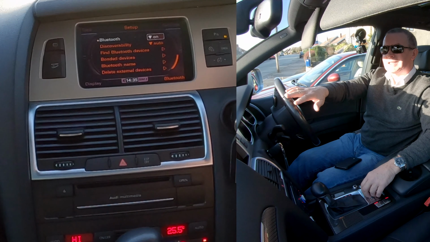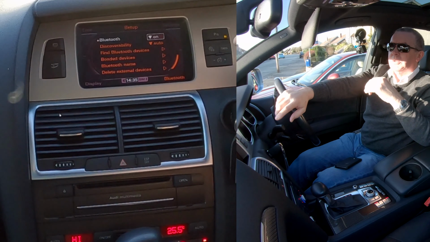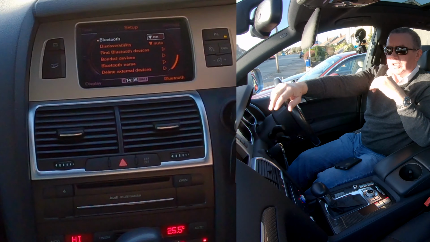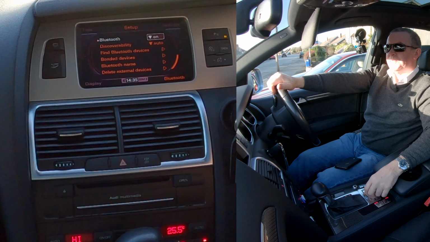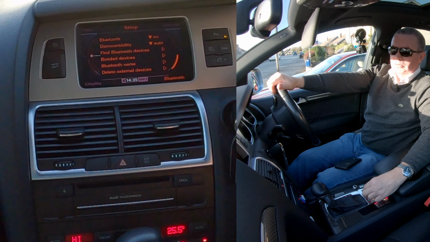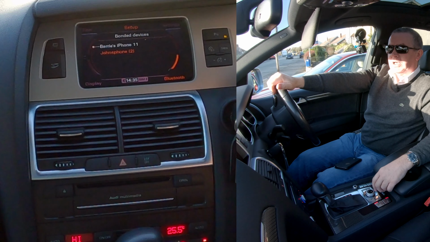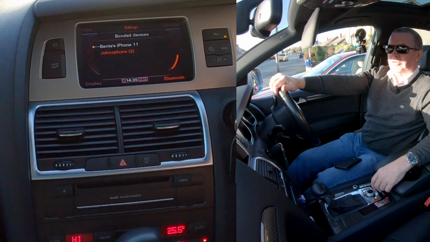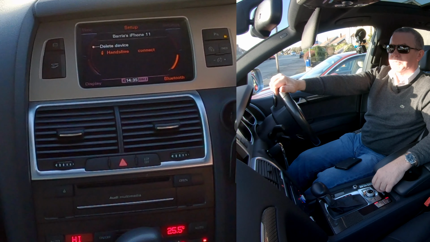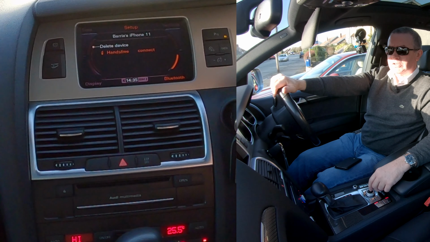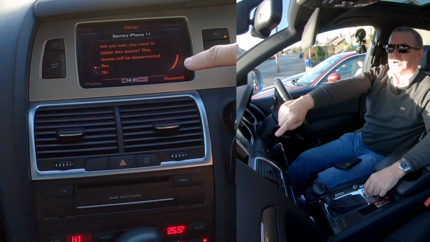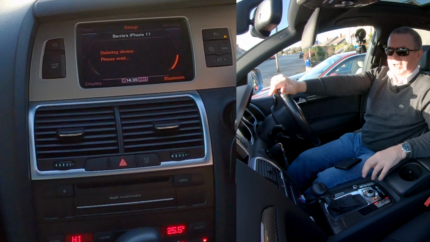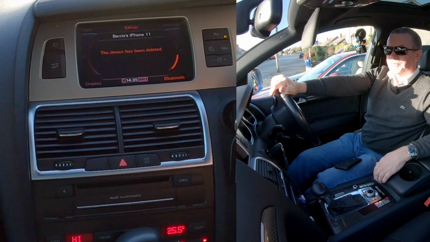If you're having any trouble, make sure that there's a tick next to on. So navigate down to bonded devices, click on bonded devices. You see there that's my phone there. So if I click on my phone, you've got the option to delete device. Click delete device. Are you sure you want to delete the device? It's gone to no. Turn the selector onto yes, delete.